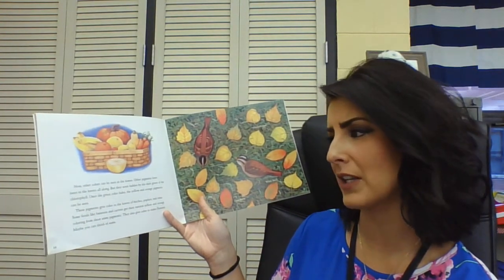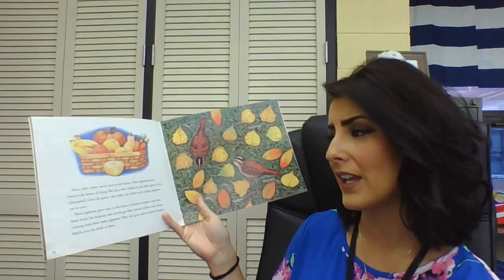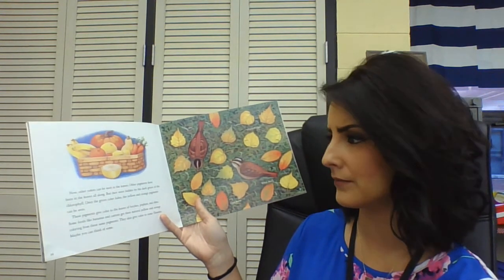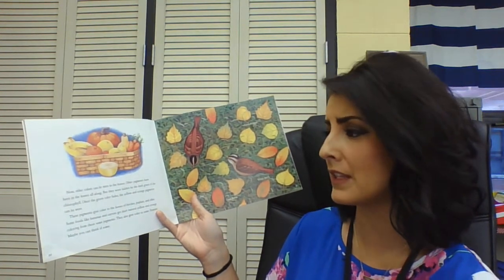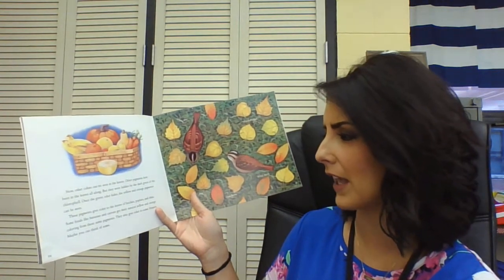Now, other colors can be seen in the leaves. Other pigments have been in the leaves all along, but they were hidden by the dark green of the chlorophyll. Once the green color fades, the yellow and orange pigments can be seen. These pigments give color to the leaves of birches, poplars, and elms.